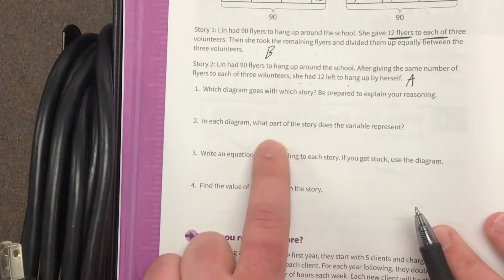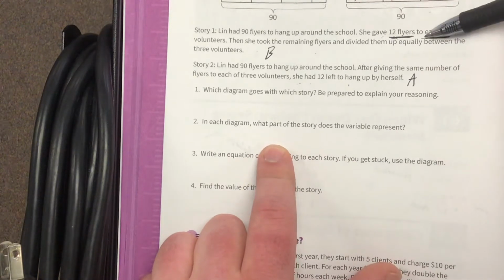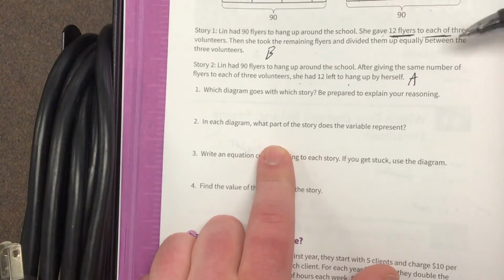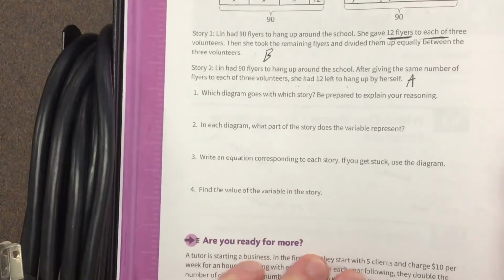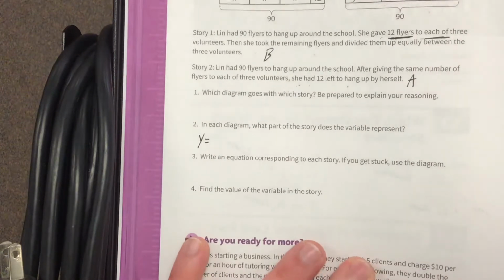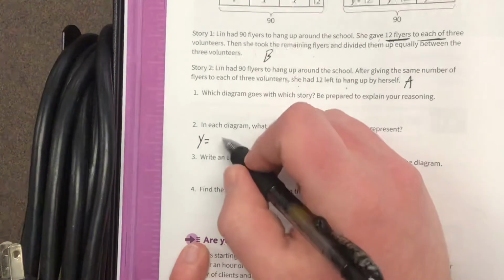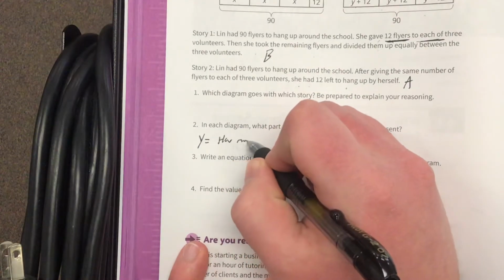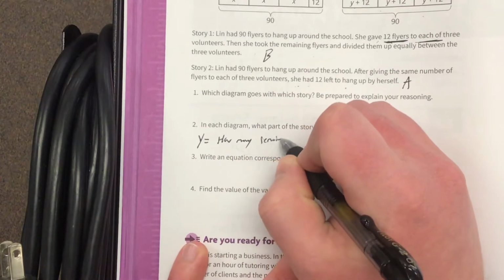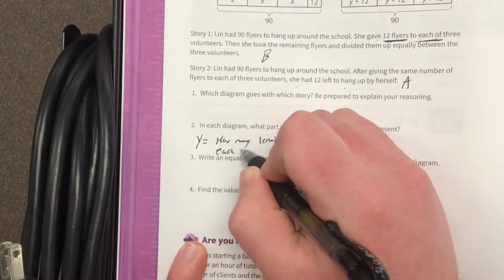Number 2, it says in each diagram, what part of the story does the variable represent? So for story 1, we had B. What does Y represent there? Chesney? How many flyers she gave to each of them after she gave them each 12? So we'll say how many remaining flyers each student got.